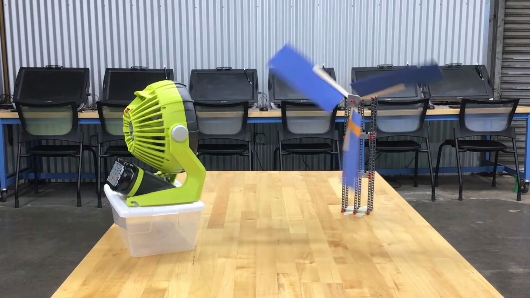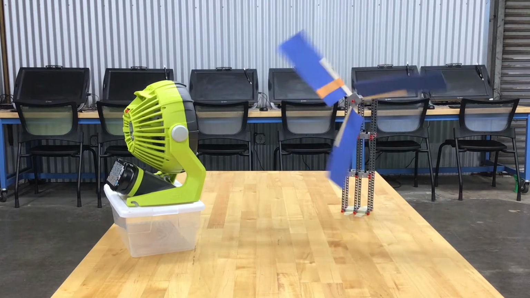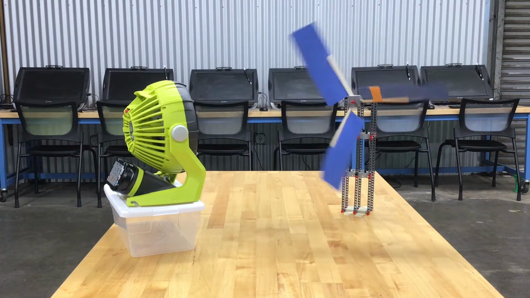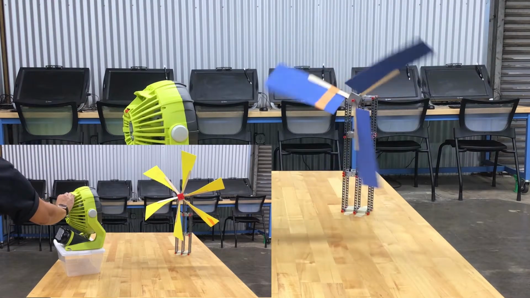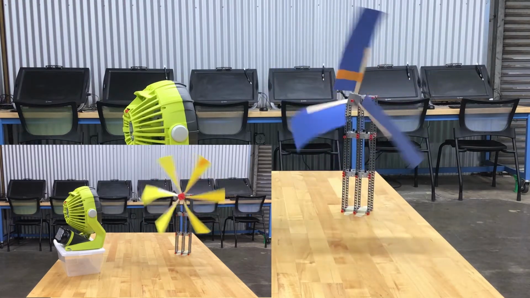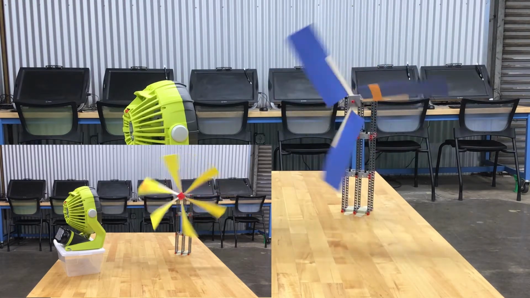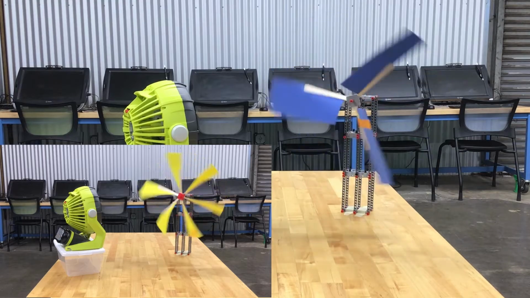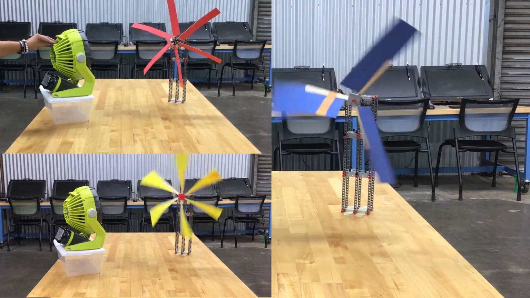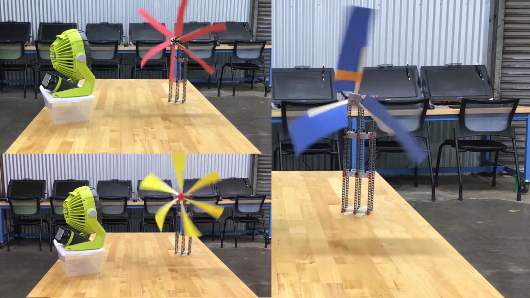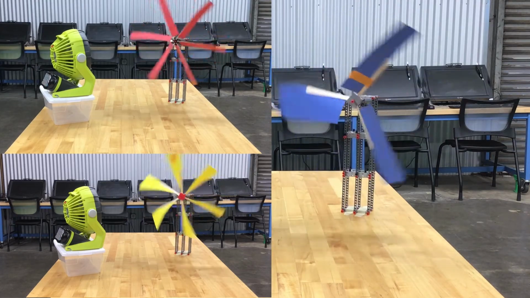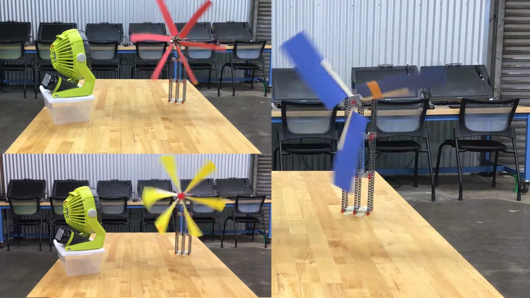One of the best parts of this project is that students are going to be gathering data. They're going to be finding numbers and values that represent the science that they're doing. Here you'll notice that we have a colorful orange tape added to a fan blade so that we can easily count how many times the blade goes around in 60 seconds.